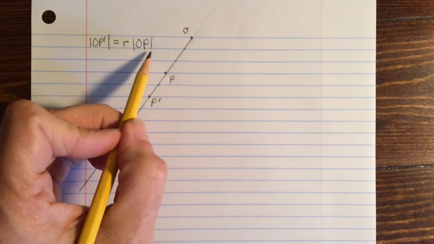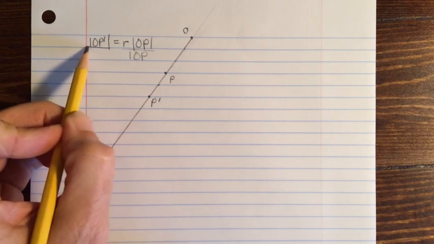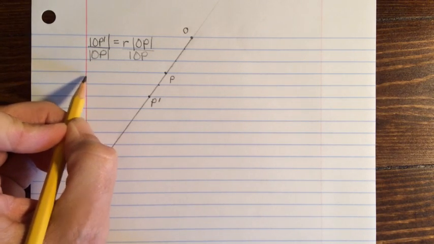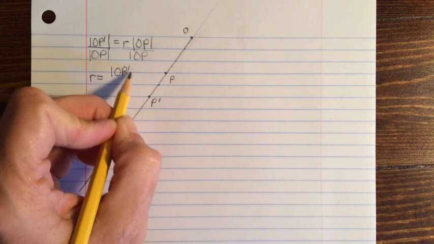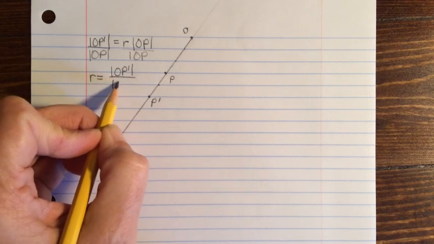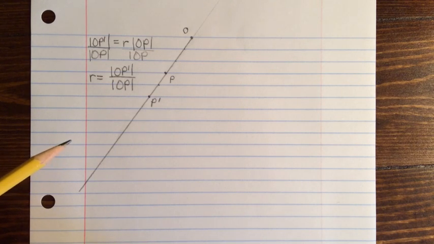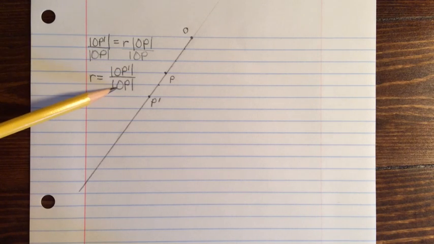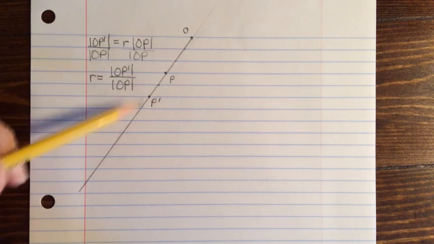If I do a little algebra and divide both sides by OP, you can see that the scale factor is equal to the dilated length, OP prime, divided by the length from the center out to the original point. So if the distance to OP prime is twice as far as the distance OP, then our scale factor is going to be 2. But that's not the case here.